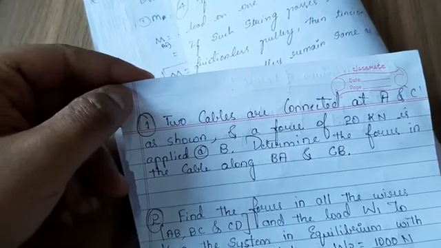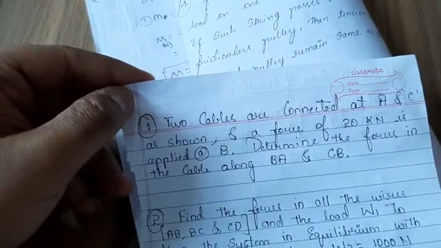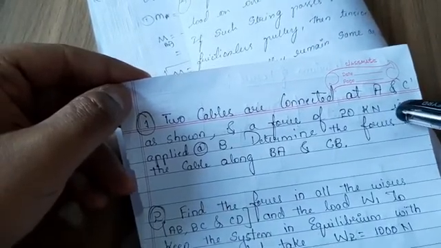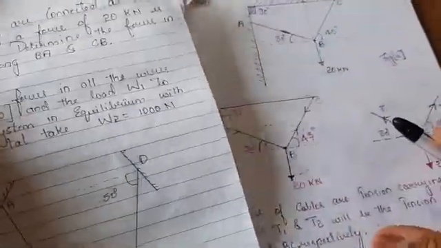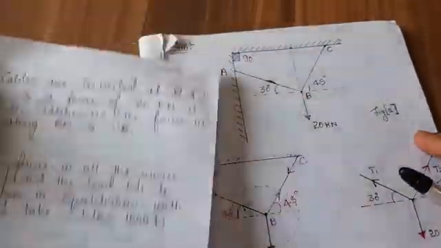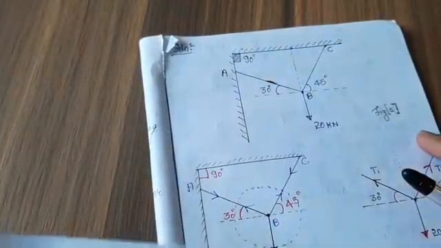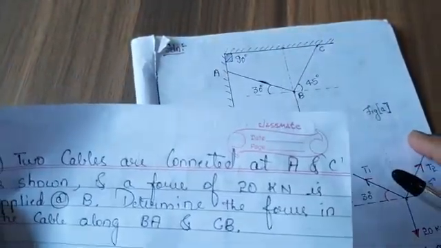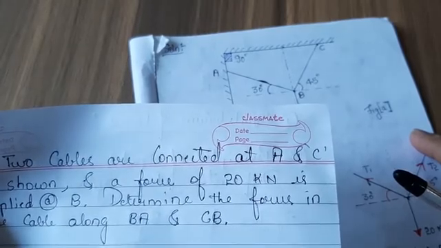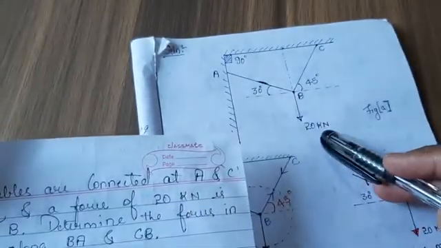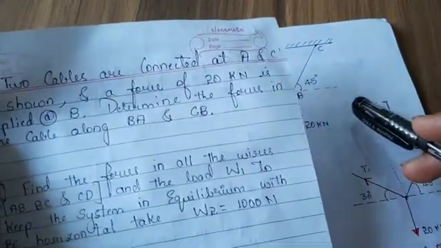Two cables are connected at A and C as shown, and a force of 20 kilonewtons is applied at B. If you want a pictorial representation of the problem, you can see it here and correlate it with the question. Two cables are connected at A and C as shown, and a force of 20 kilonewton is applied at B.